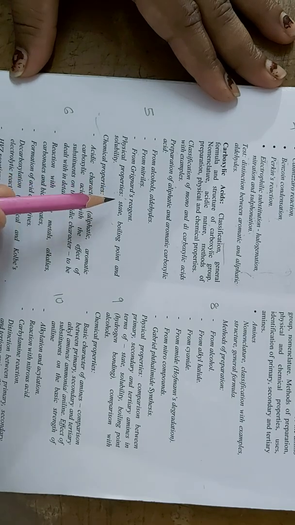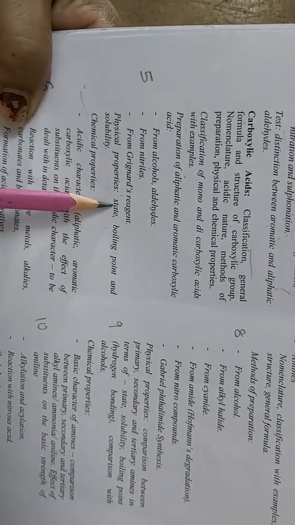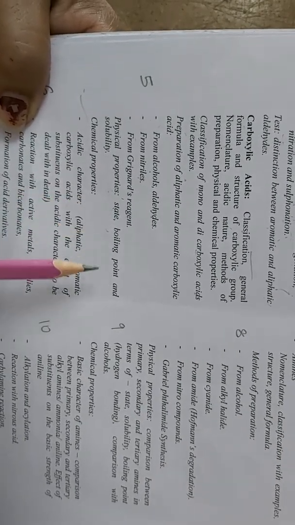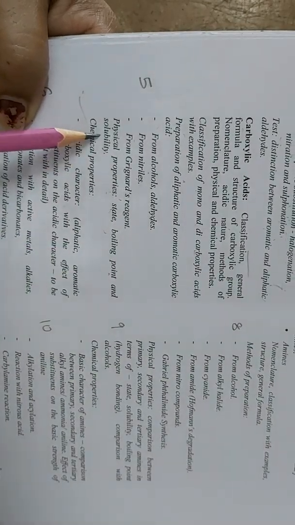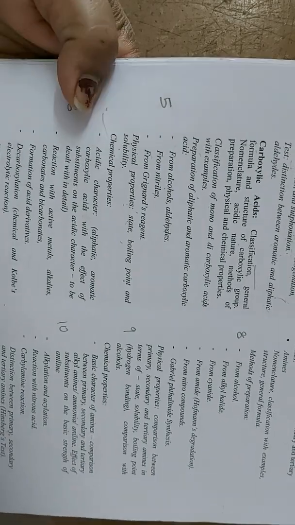In physical properties, we need to specifically deal with three different properties: the state, like solid, liquid, gaseous, then the boiling point, as well as solubility. These are the three physical properties we need to concentrate on.